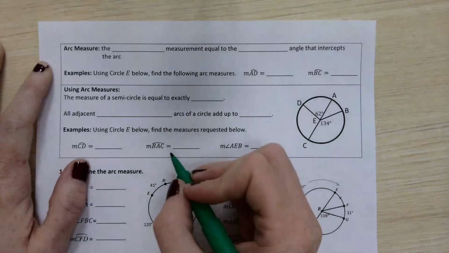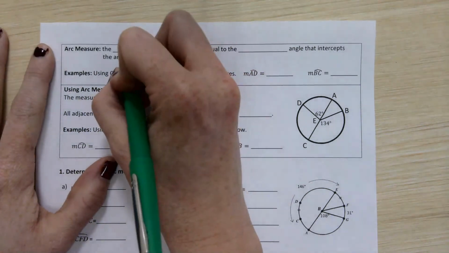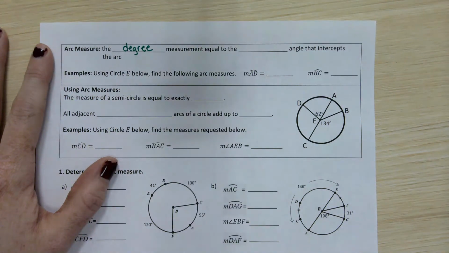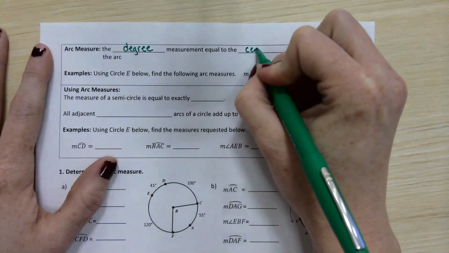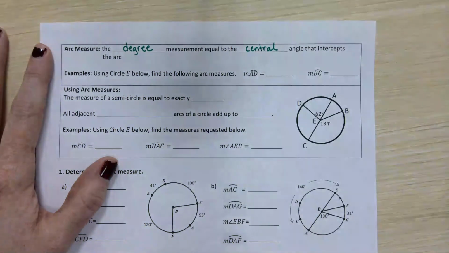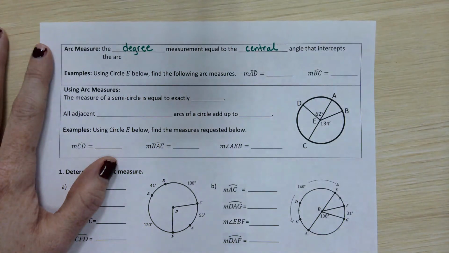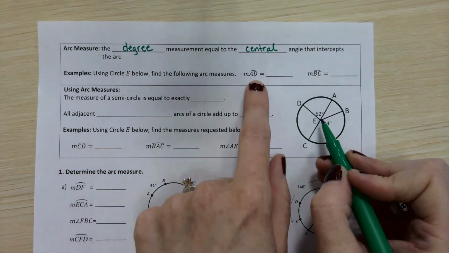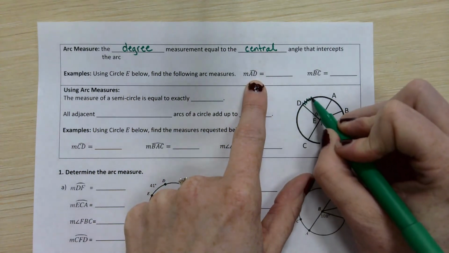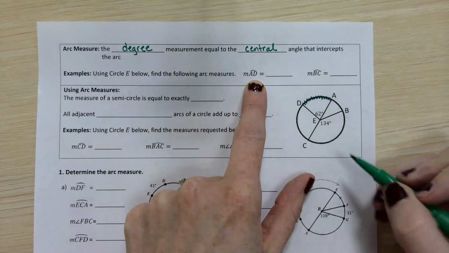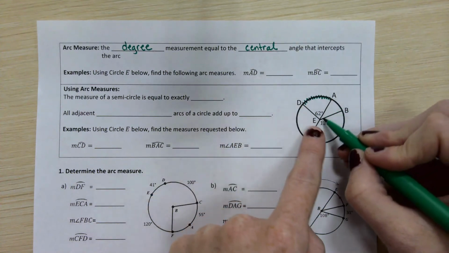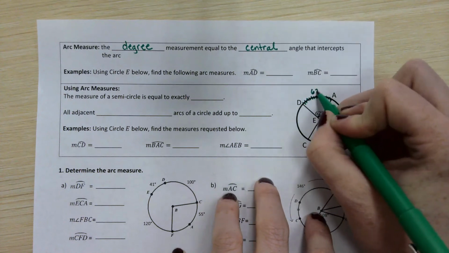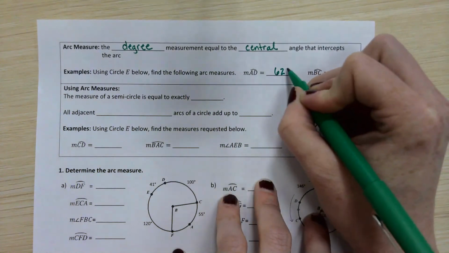We're going to learn about arc measure tomorrow. That is going to be the degree measure that's equal to the central angle that intersects the arc. So if we're looking at this circle E example, if I'm dealing with arc AD right here, I'm going to look back at that central angle connected to it. If that central angle is equal to 62 degrees, then so is the measure of arc AD.